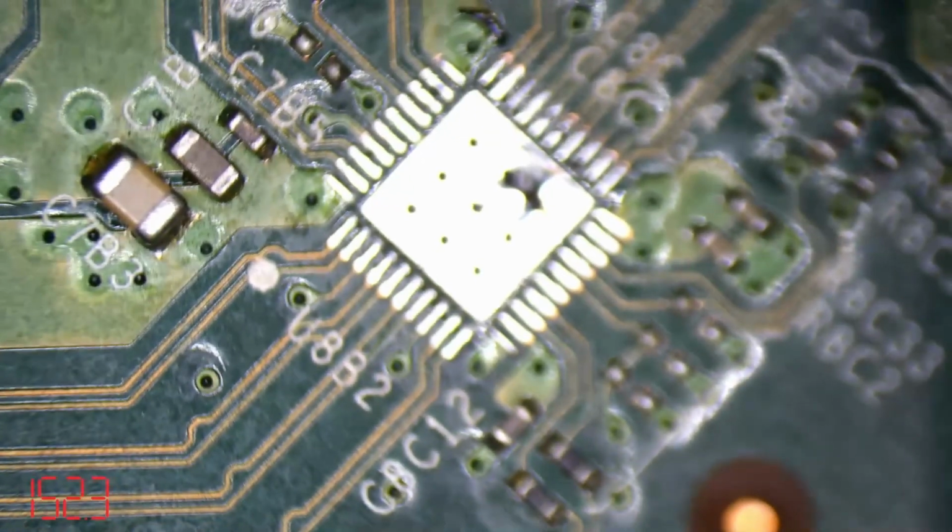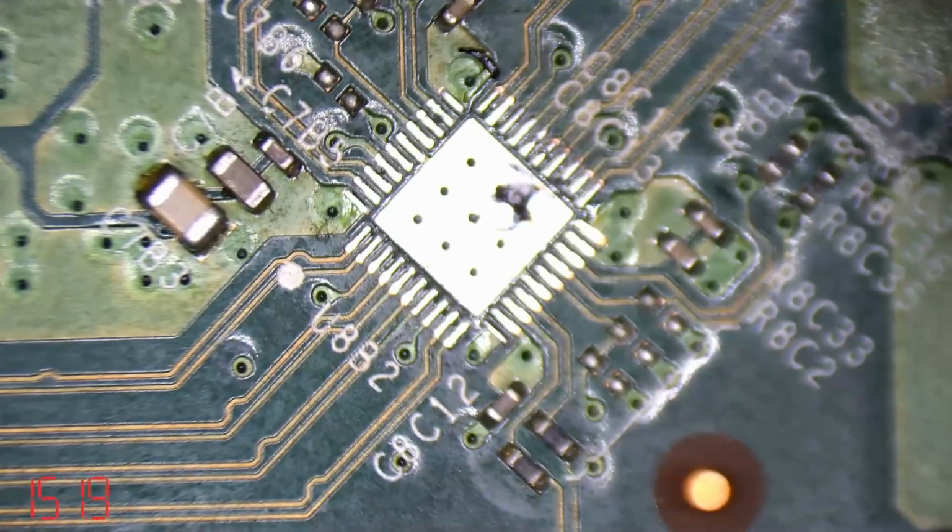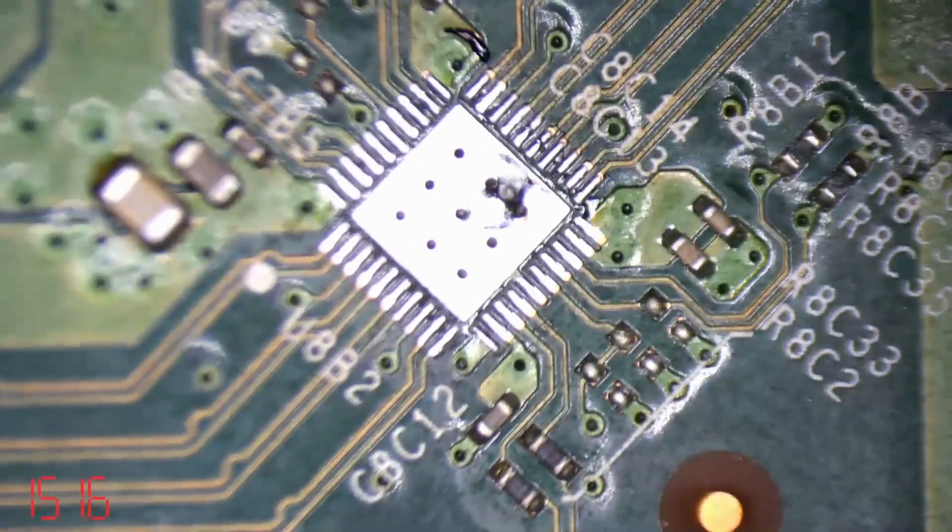That's that one on. Let's go ahead and reflow the TDP158 back on. Just bring the board forward a little bit.